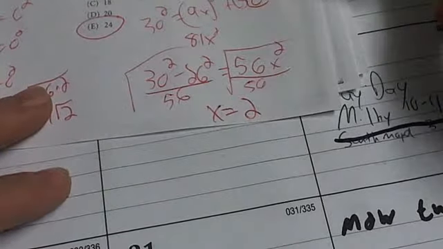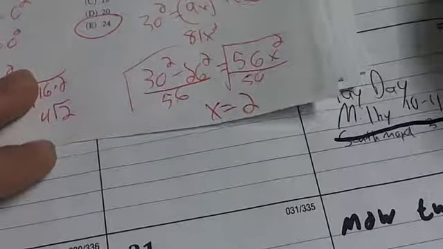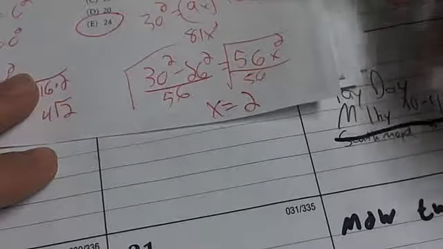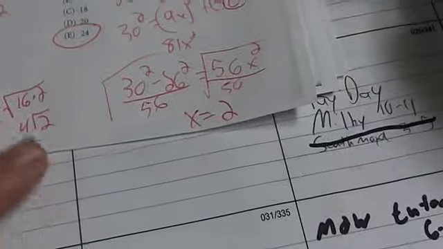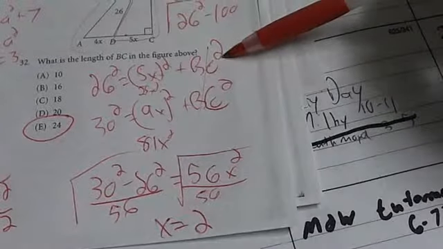Now we plug in 2 to this one. So 5 times 2, I mean, it's 10. 10 squared is 100. We take it to the other side. So 26 squared minus 100 gives us BC squared. So we have to take the square root, and we end up with 24.